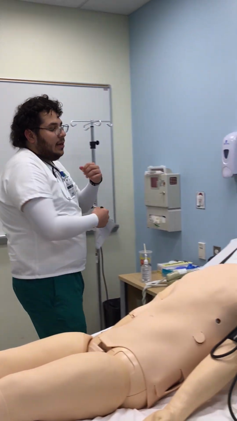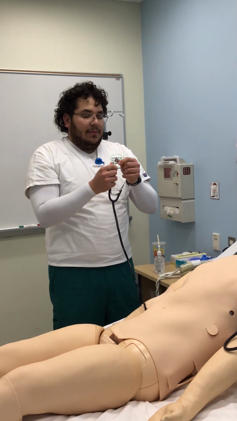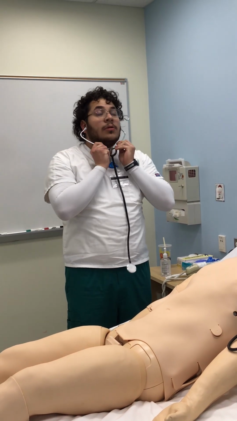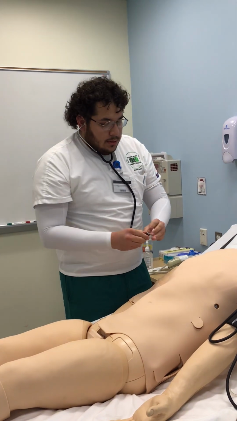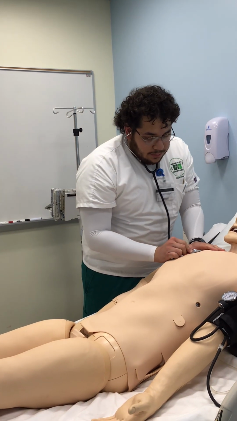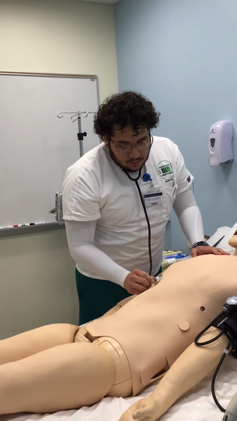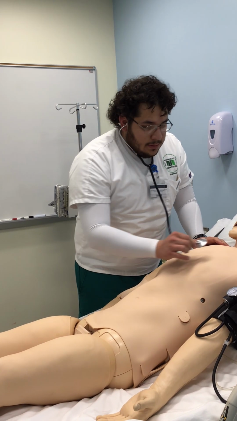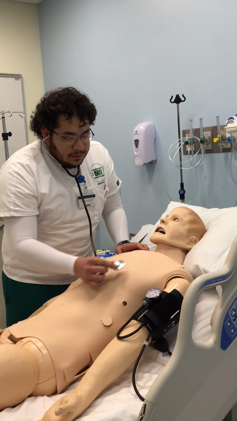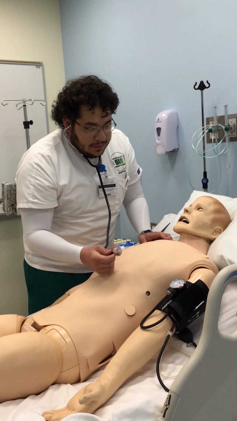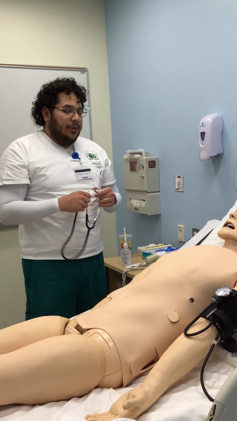From here, we're gonna auscultate the chest. We will first auscultate for the 5 lobes. We are starting on the patient's right side, starting at the right upper lung, right middle lung, right lower lung, and then we're gonna move into the left side for the left upper lung and left lower lung. We will do this both anteriorly and posteriorly as well.